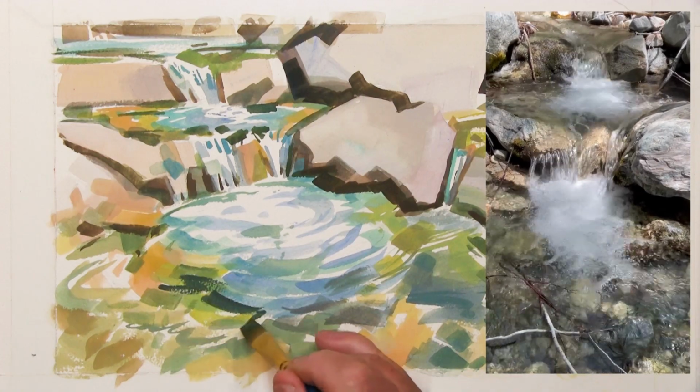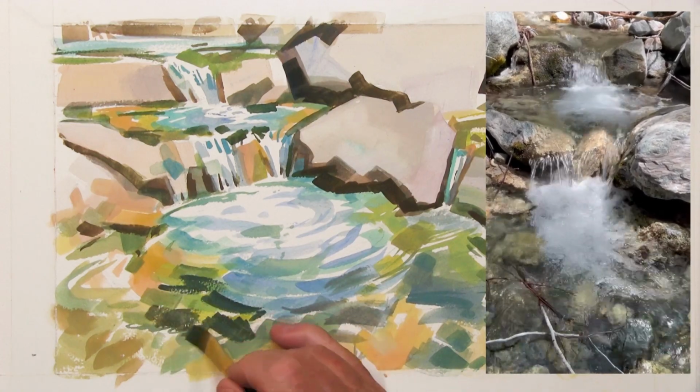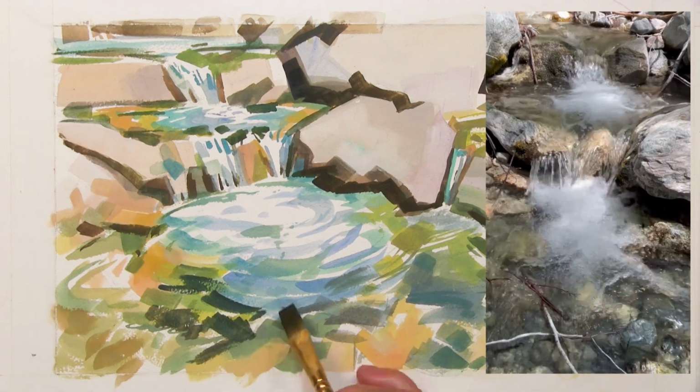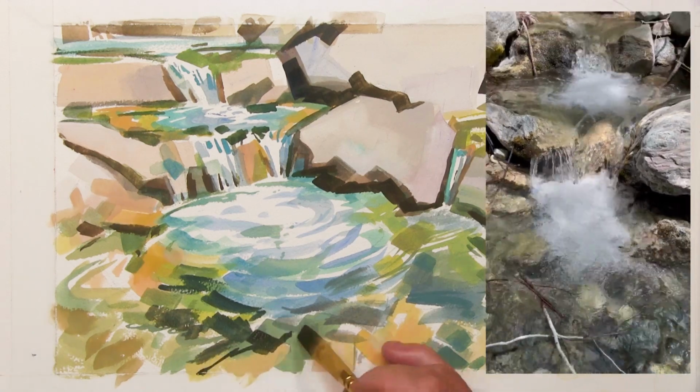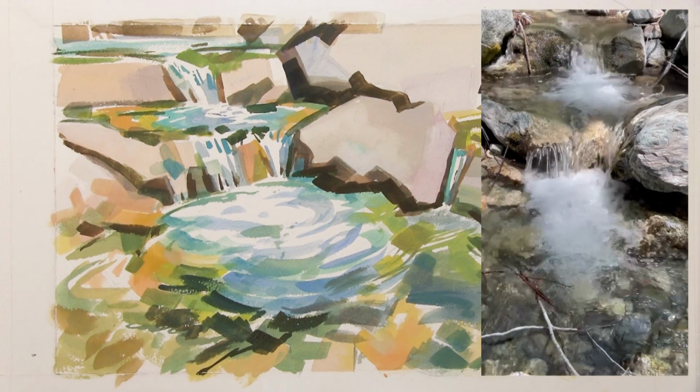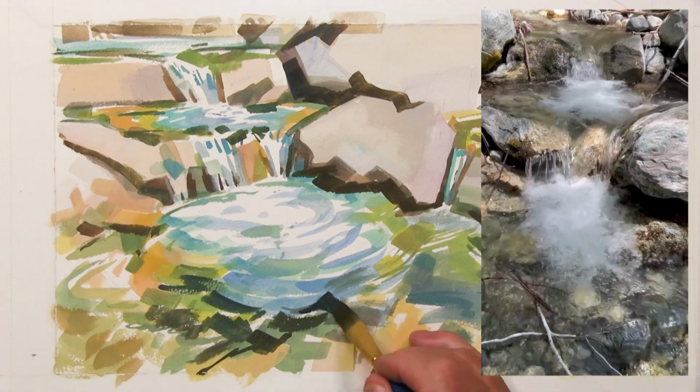Mixing up a little bit of Windsor green with some burnt umber, getting a nice dark there. I'm now putting in the shadowed areas by the rocks underneath, and then pushing those bigger strokes to show the force of the water coming towards us.